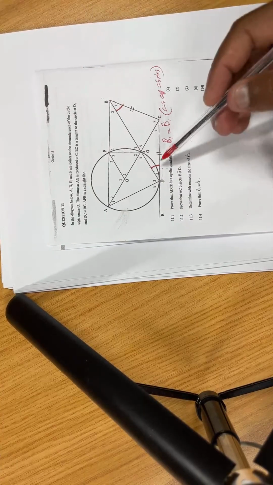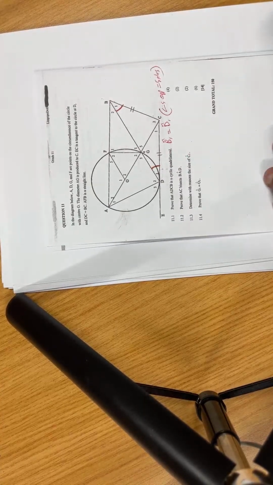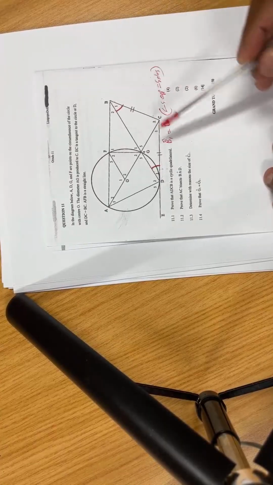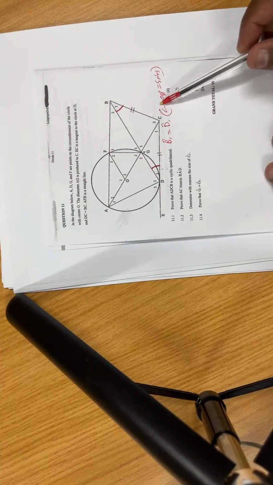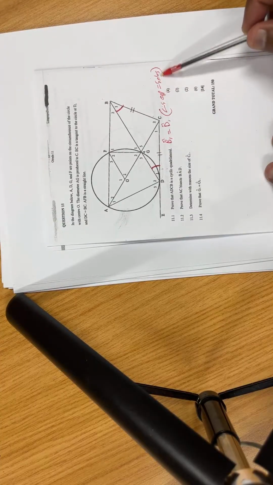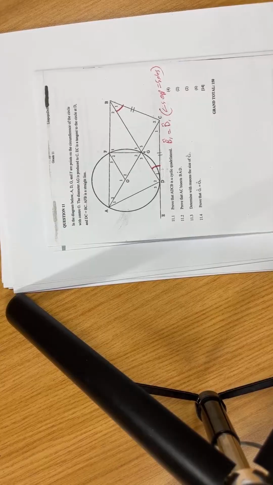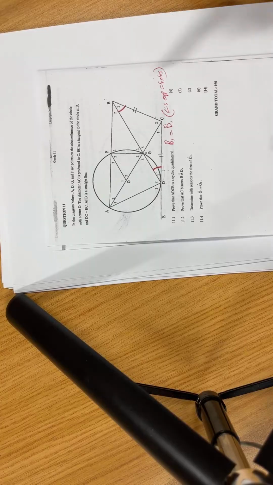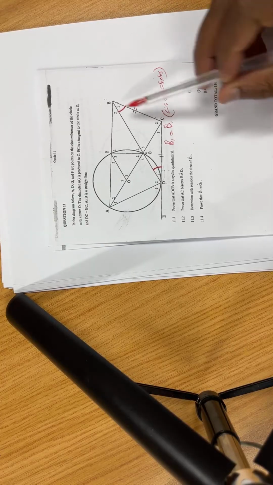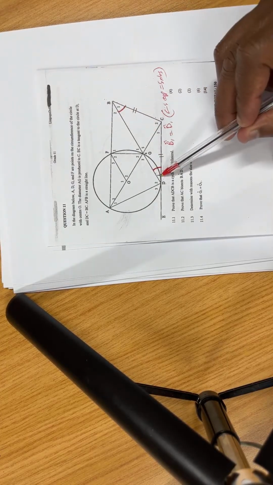B1 is equal to D1. Why is B1 equal to D1? Because these are angles opposite equal sides. Where from? In an isosceles triangle. So we have the base angles of an isosceles triangle. So here B1 is equal to D1. These two are equal.